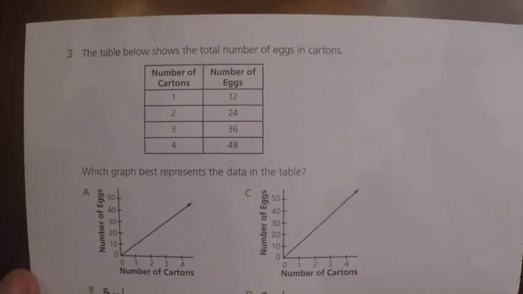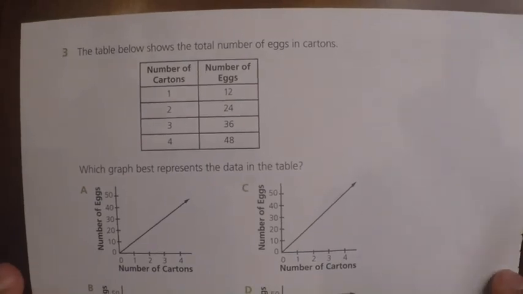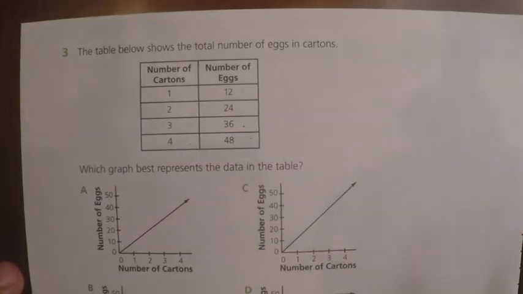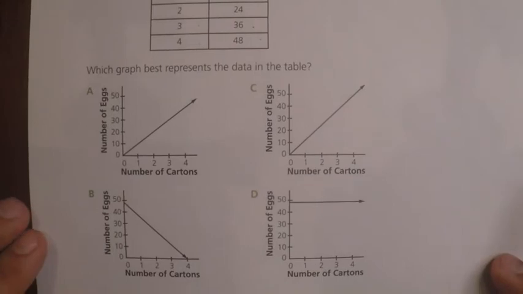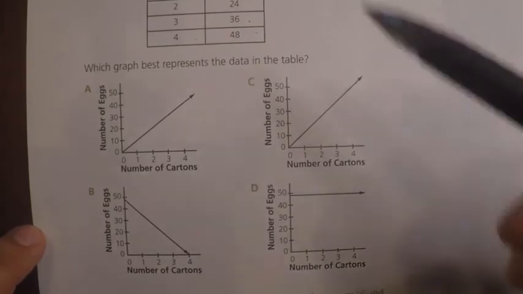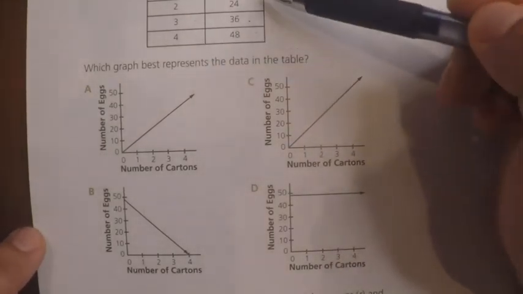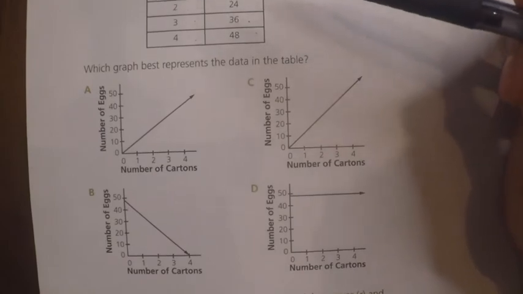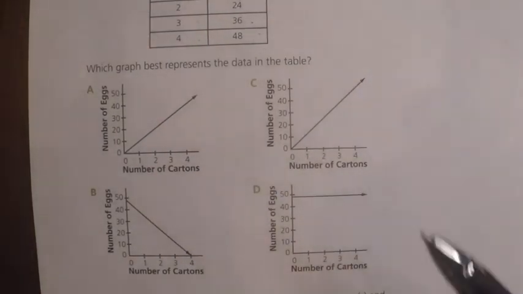Question 3 says, the table below shows the total number of eggs in cartons. So you have 1 carton has 12, 2 has 24, 3 has 36, 4 has 48. Which graph best represents that table? So if you take a look here, which graph best represents this table? As the number of cartons increases, what happens to the number of eggs? And then see which one of these graphs matches up with your table.